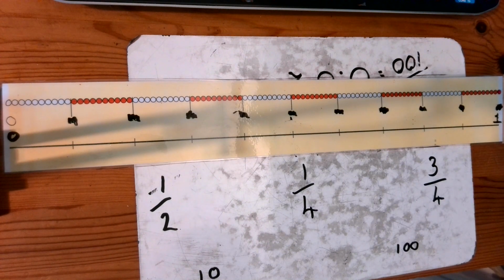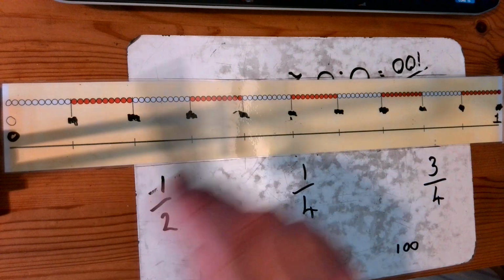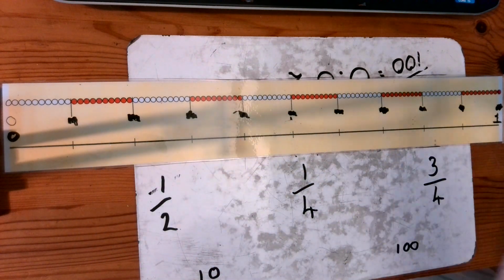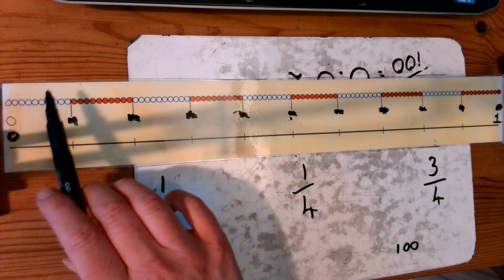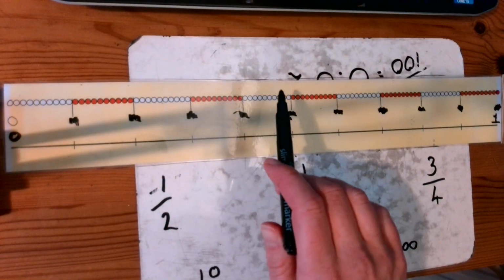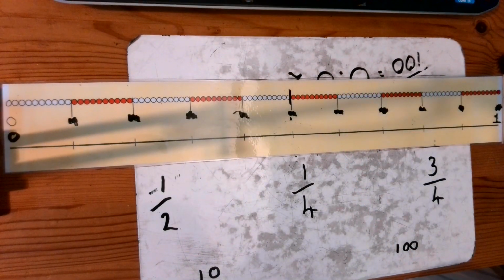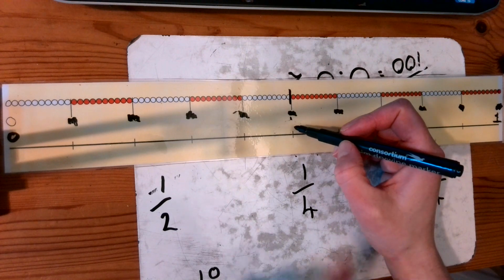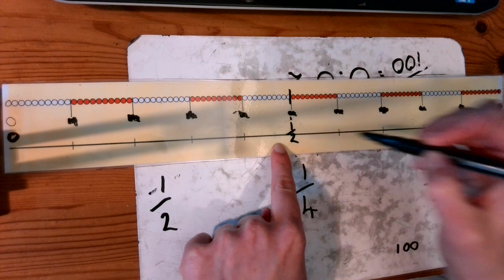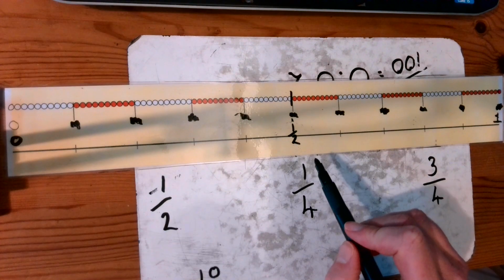Okay, so we know this is going to be representing our whole, and we have just said that we have 10 tenths in a whole, or 100 hundredths. So we're going to be using our number bonds to 100. So to start me off, I know that half of 100 is 50. So I could find 50 hundredths or 5 tenths. So 1, 2, 3, 4, 5. So 5 tenths is here. So I know that that is where the half is going to be, because I know that half of 100 is 50.